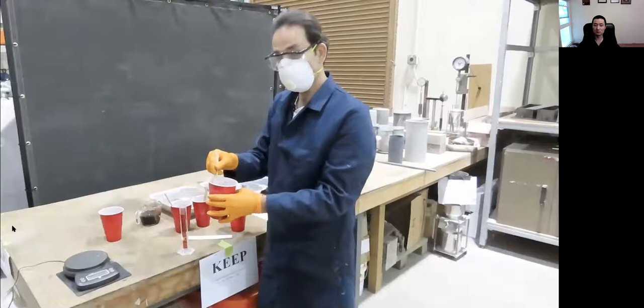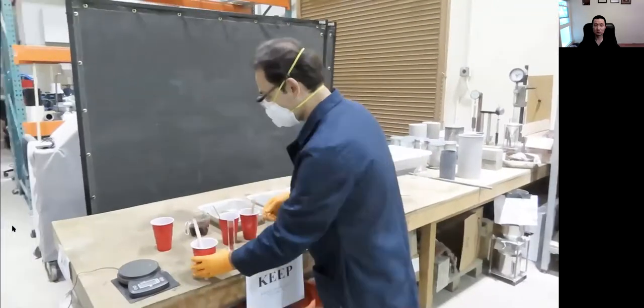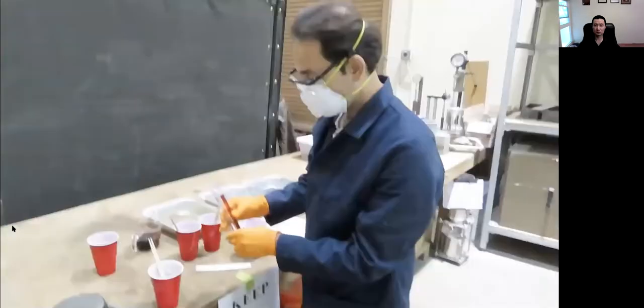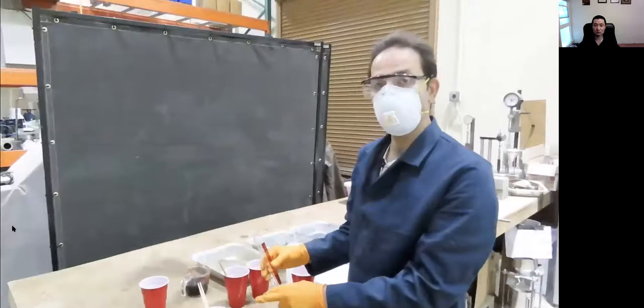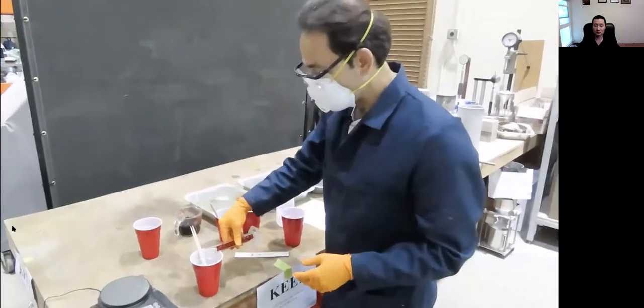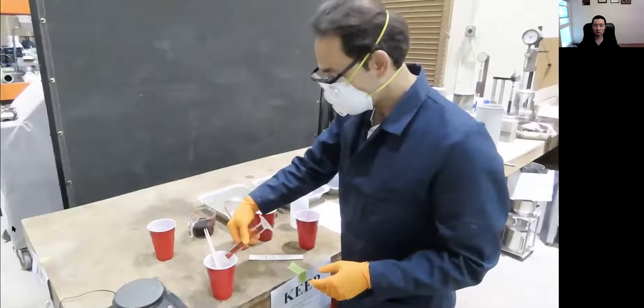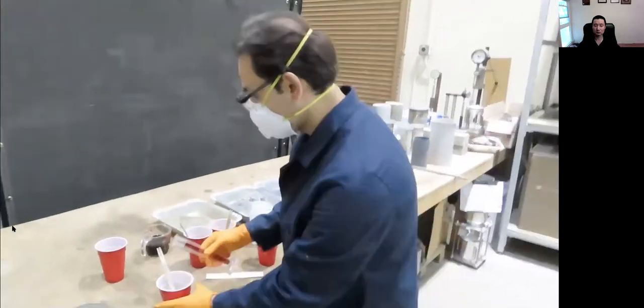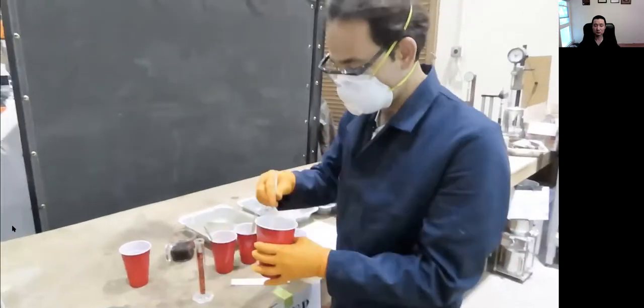Okay, it's time to introduce the water. So I have my 30 grams of cement and 20 grams of silica fume. Then to make a paste, I add my 25 grams or 25 cc's of water.